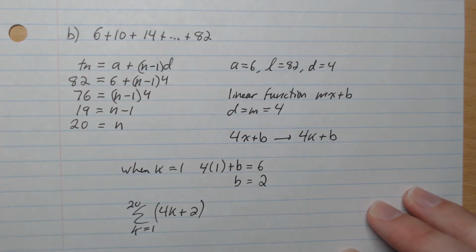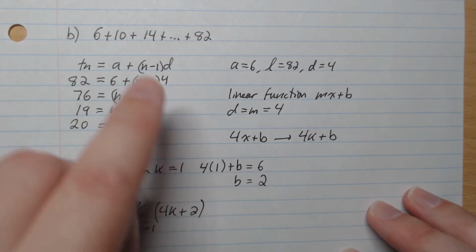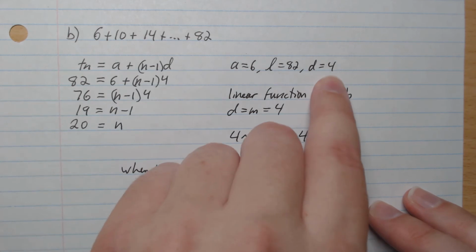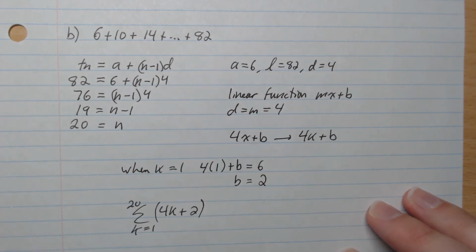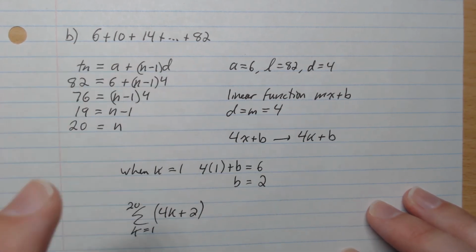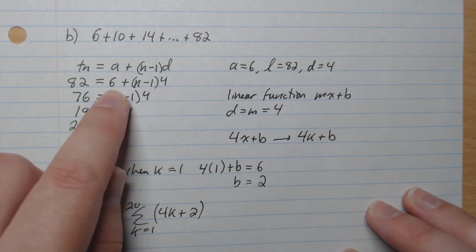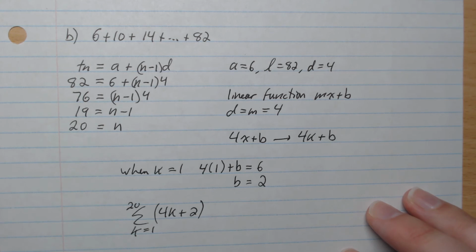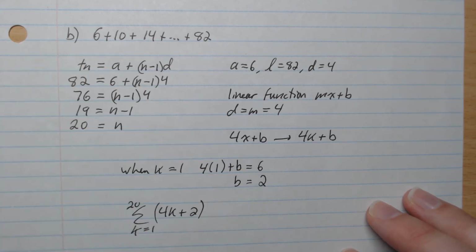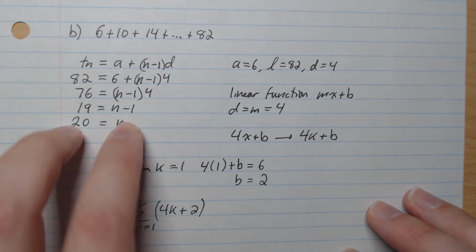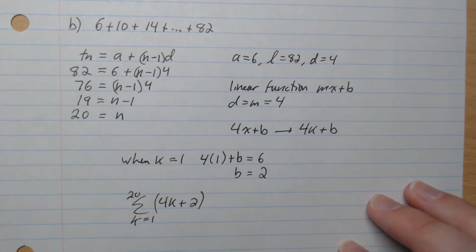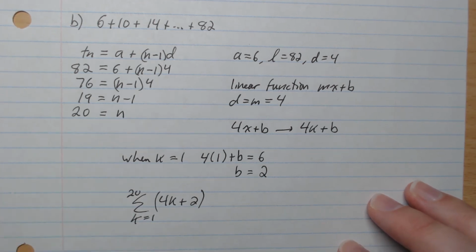So A is 6, L is 82. We notice we're going plus 4, so our D is 4. From our sequence here, we're going to find out how many terms we have. So 82, A is 6, D is 4, like that. Minus 6 to both sides, divide by 4 to both sides, plus 1 to both sides, and so N is 20. So we know we're going to go from 1 to 20, like that.